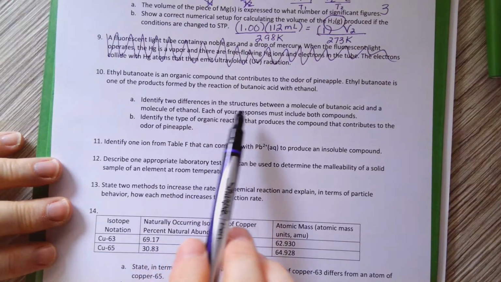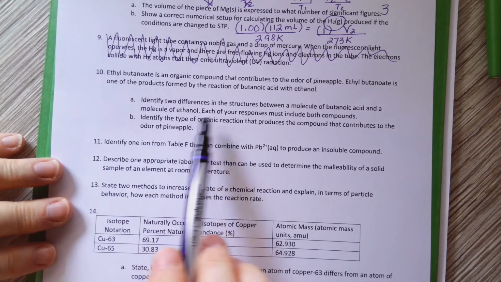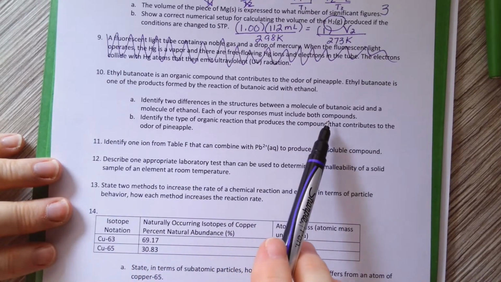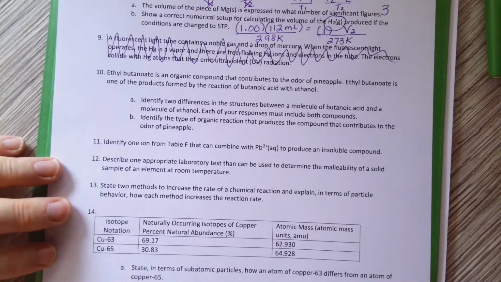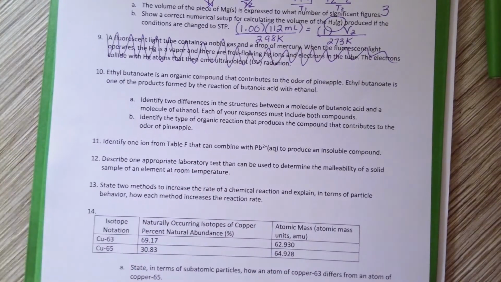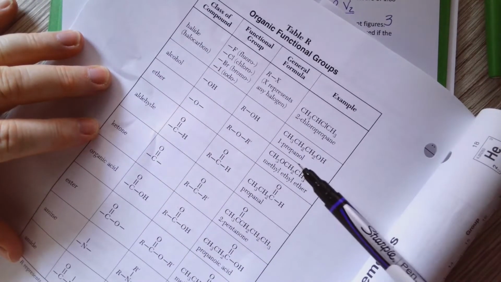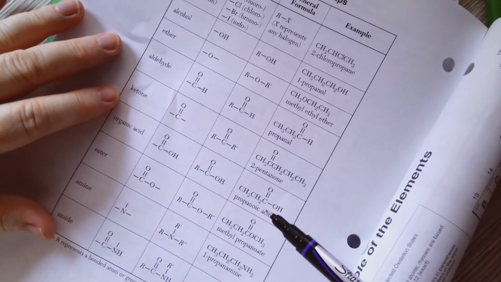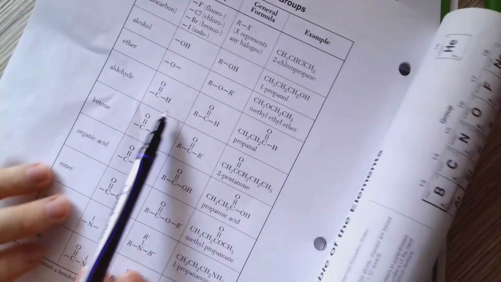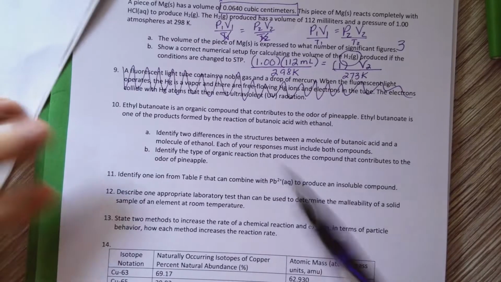Identify 2 differences in the structures between a molecule of butanoic acid and a molecule of ethanol. Each of your responses must include both compounds. Whew, okay, so I have to figure out what butanoic acid looks like and a molecule of ethanol. Okay, so I have to just say both.